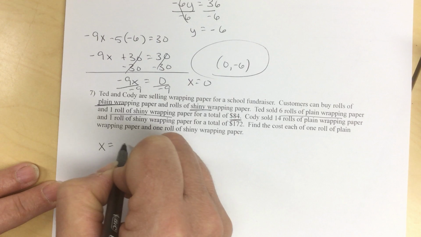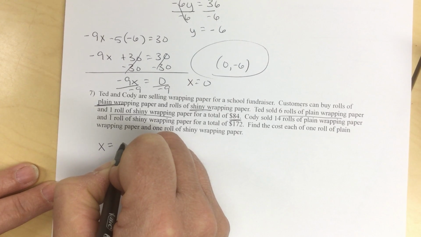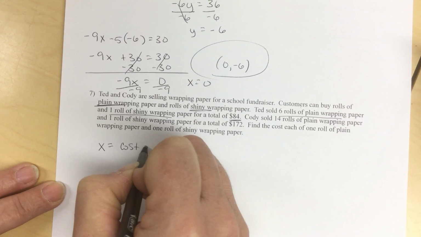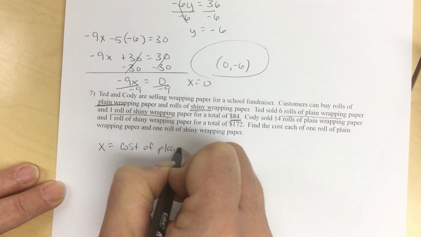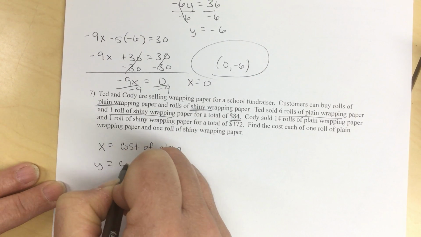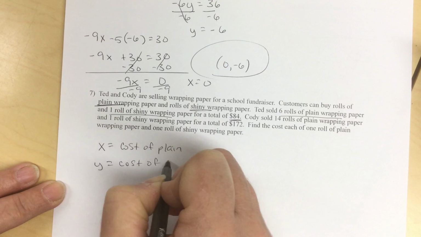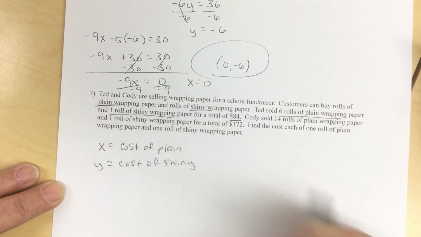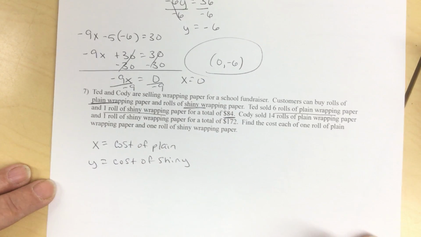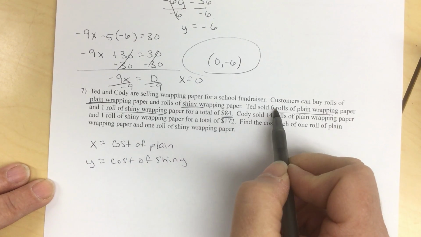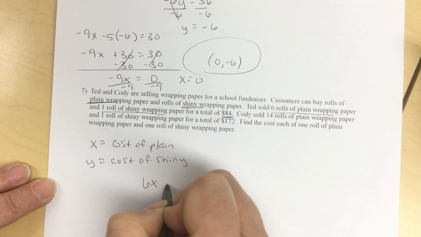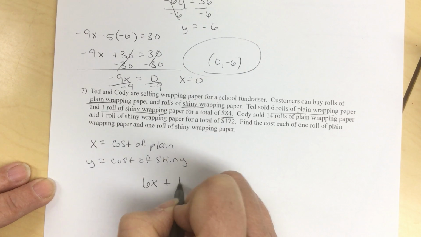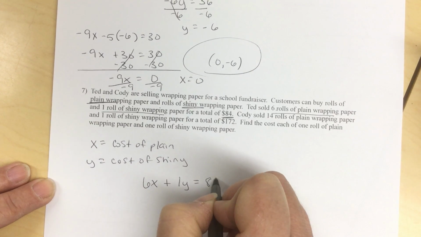So x is going to be the cost or price of plain, and y is going to be the cost of the shiny. We're going to use each situation to write an equation. So Ted sold 6, so 6x, and 1 shiny, so 1y, brought in $84.